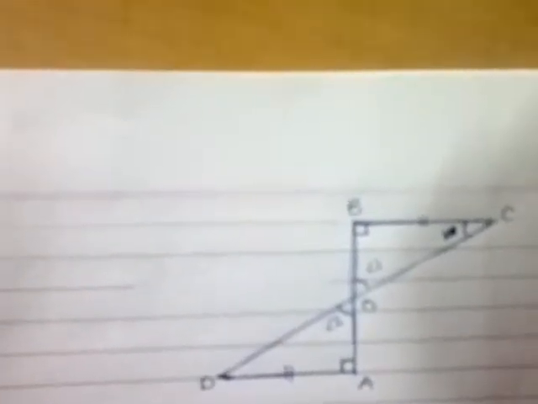Let us move on to question 3 of exercise 7.1. Here's the diagram, a pretty easy one, and it is given that AD is perpendicular to AB. There I have marked the 90 degrees angle. It is also given that BC is perpendicular to AB in the question. So BC is perpendicular to AB. I have marked the 90 degrees.